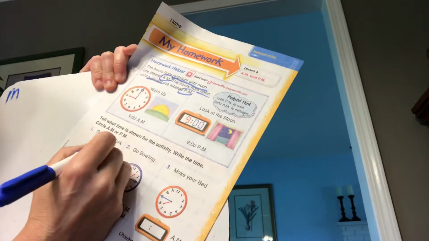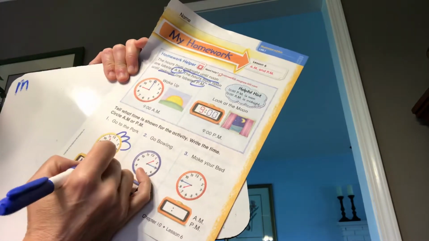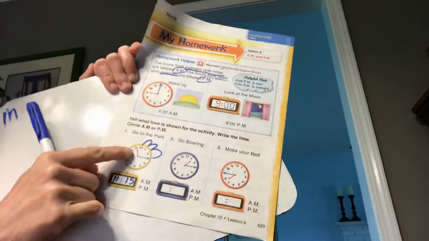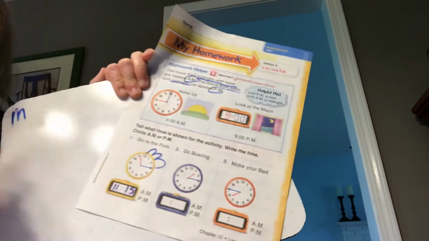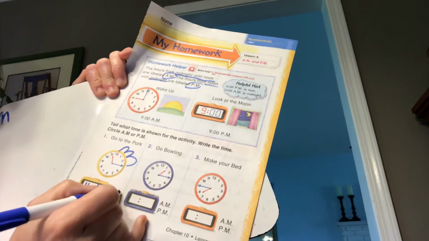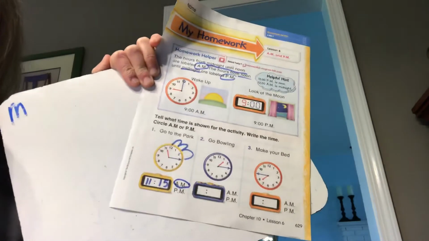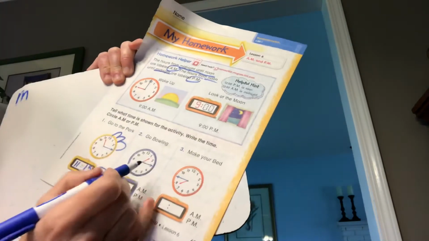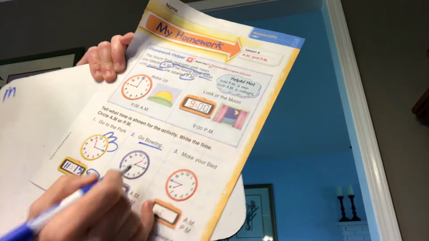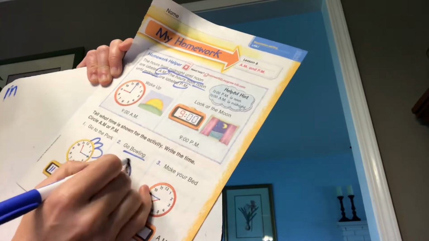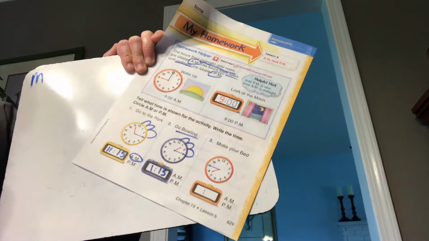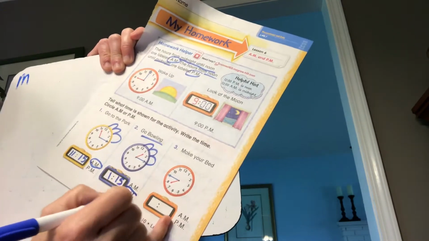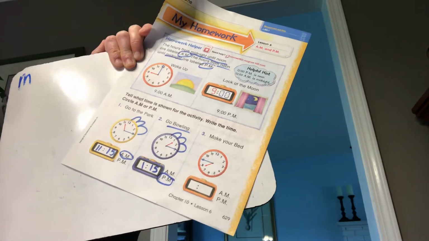So shorthand first. It would be 11, and then 5, 10, 15. 11:15. And then this gets tricky. You would not go to the park 11:15 at night because that's almost midnight. So this actually would be AM. This is right before you eat lunch. Go bowling. Okay, so my hour hand is 1, and this is 5, 10, 15. And this would be 1:15 PM, past morning.